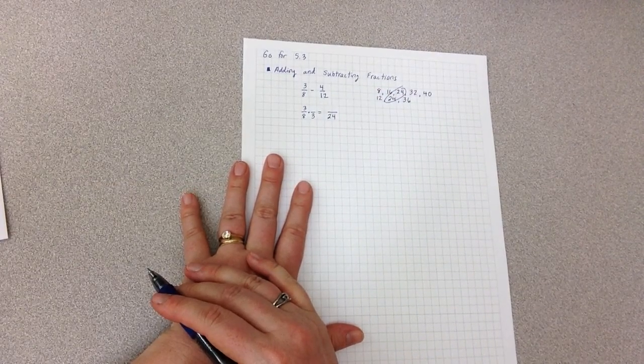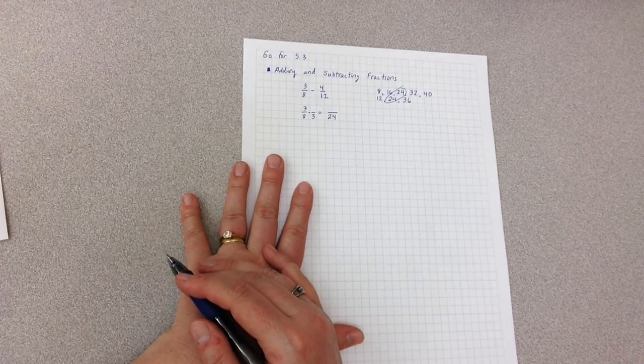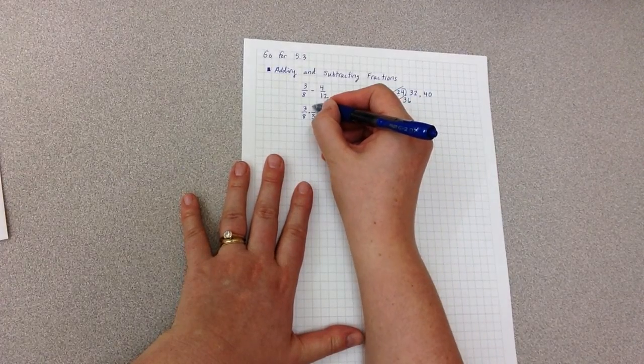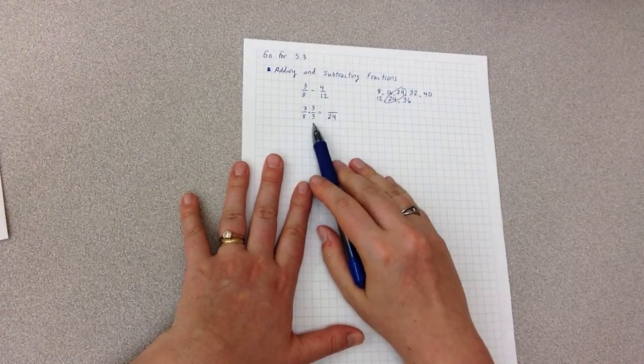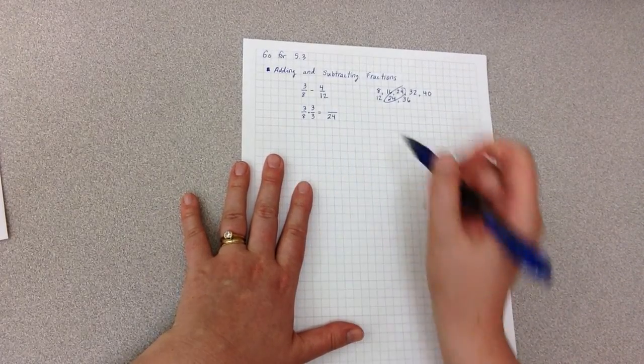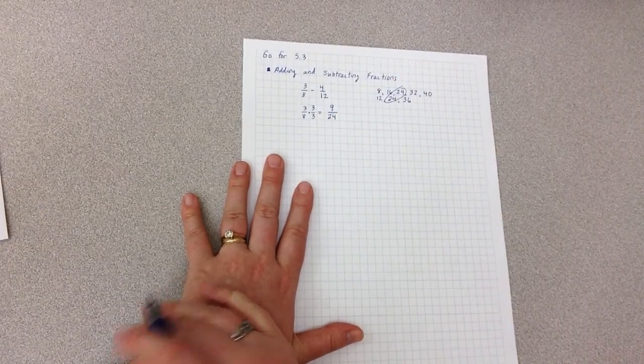However, I need to keep my fraction the same. 3/8 can't change value. It still has to be 3/8. So if I wanted to keep it the same, I'd have to multiply it by 1. So I multiply by 3 over 3, which is one way to write the number 1. I'll multiply across. I have 9 over 24.